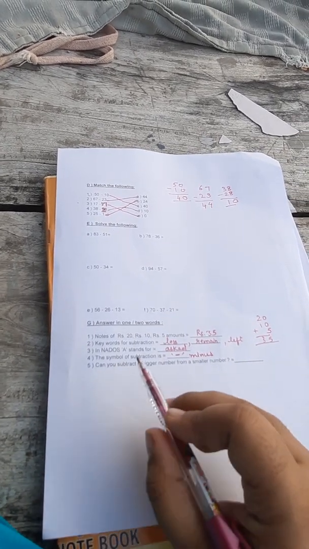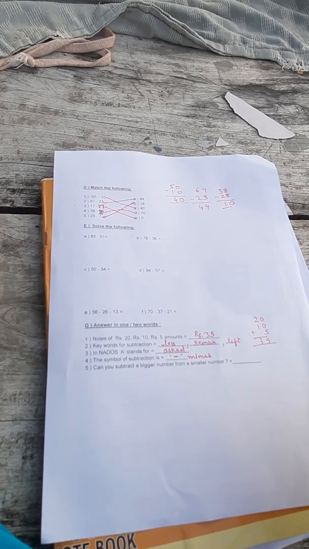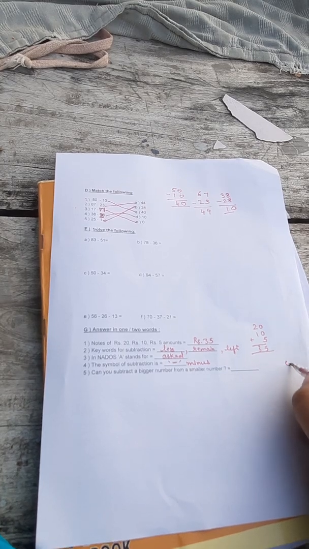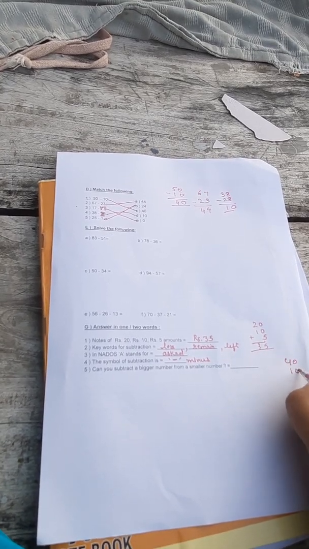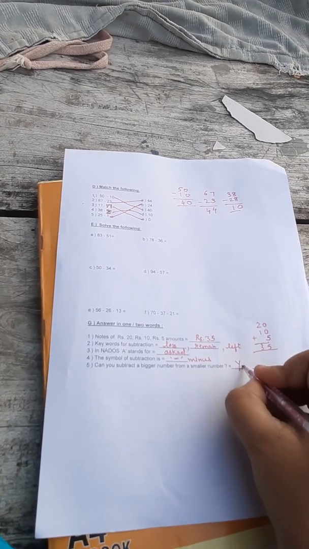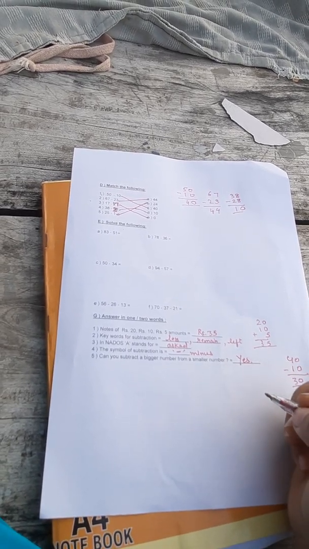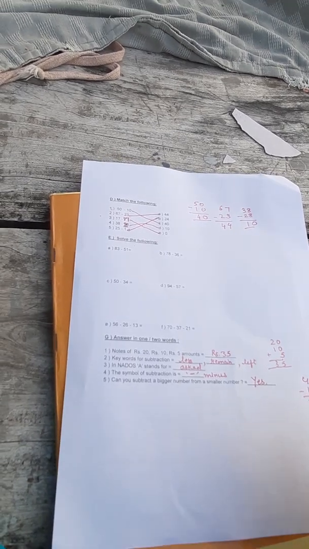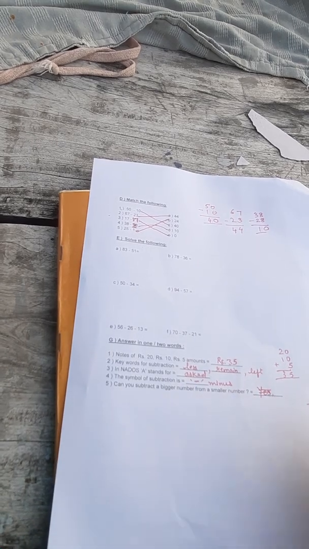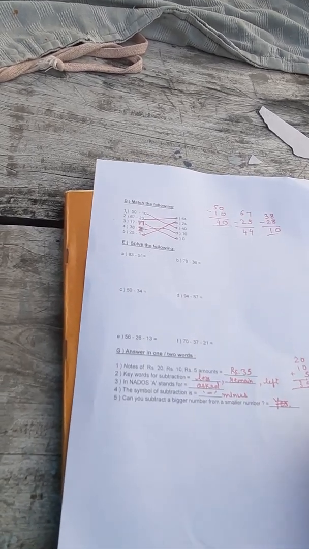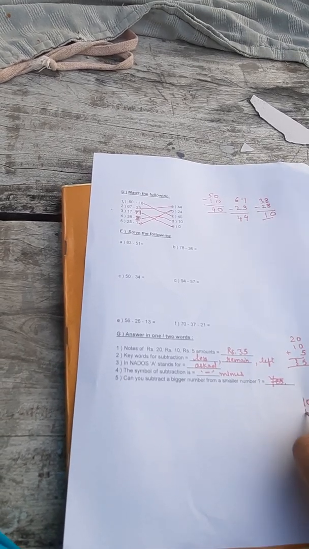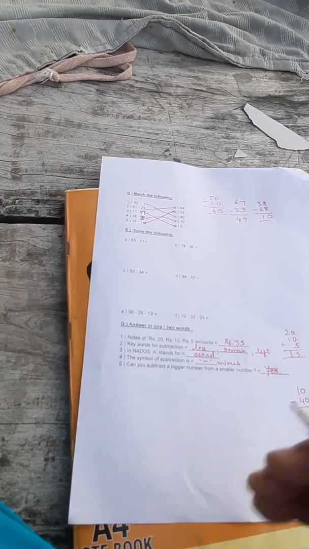Then can you subtract a bigger number from a smaller number? Yes or no? If I write a big number upside and a smaller number downside, can we subtract easily or not? So the answer will be yes. Sorry, no. Can we subtract a bigger number from a smaller number? We can subtract a smaller number from a bigger number. If I write 10 upside and 40 downside, can you subtract?